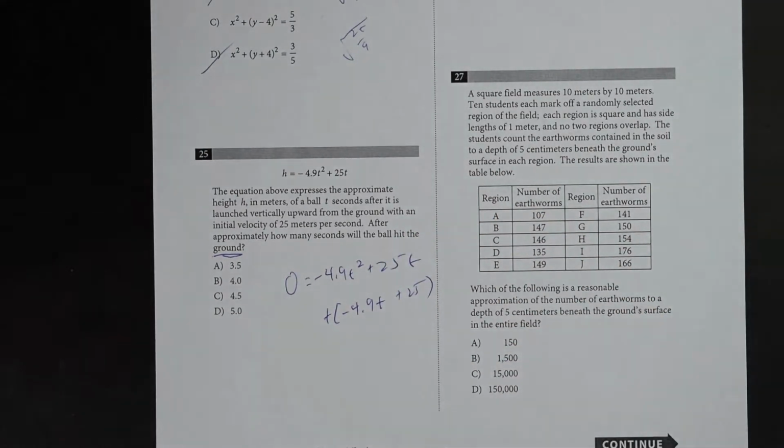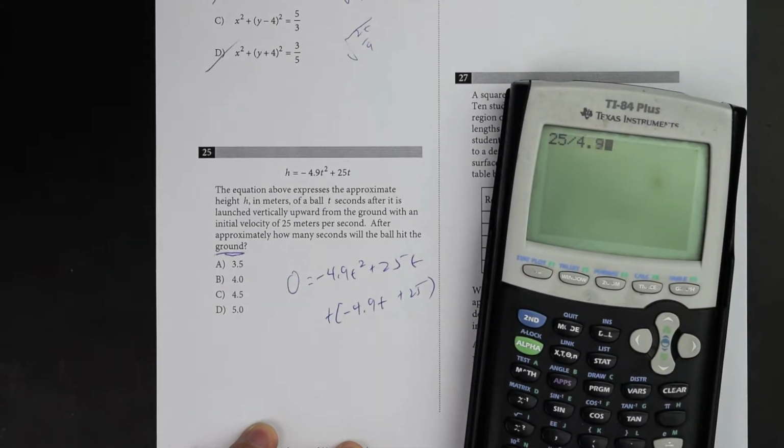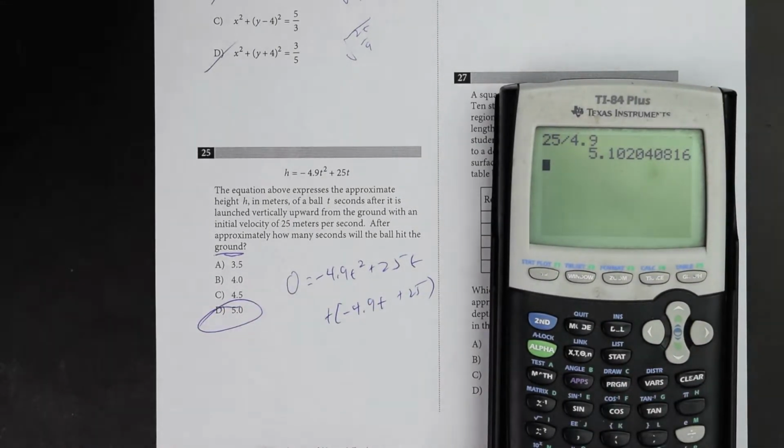Okay, well, I'm going to need a calculator for this. Okay. So for number 25, my final answer is D. And now I'm going to explain to you how I was able to get to this answer so quickly.